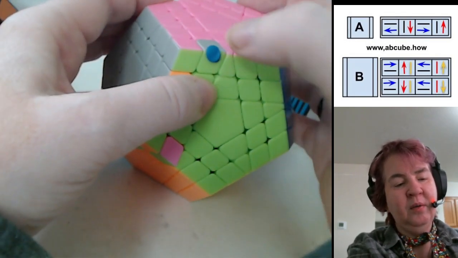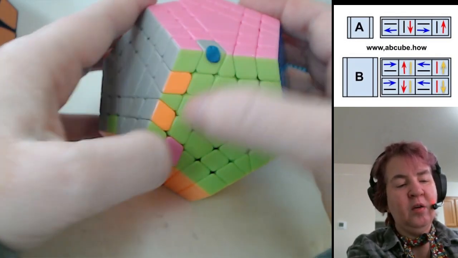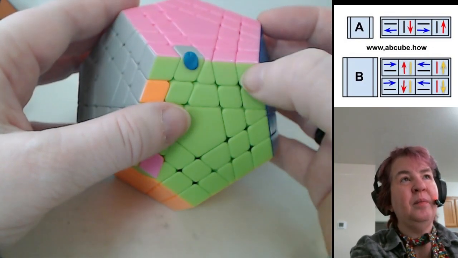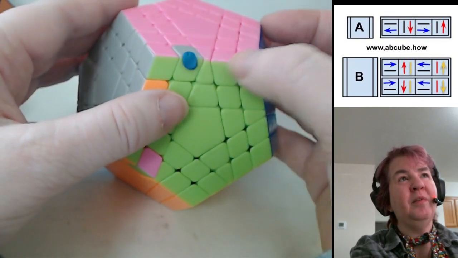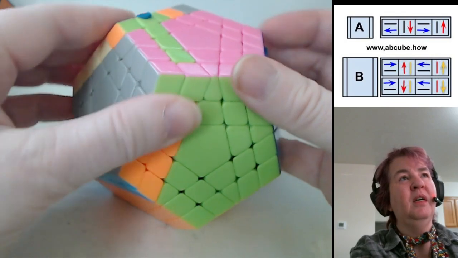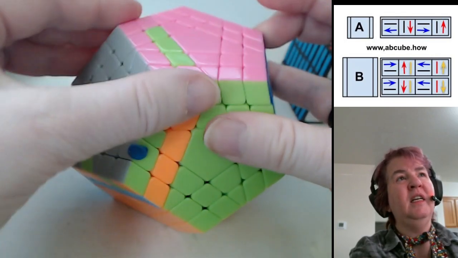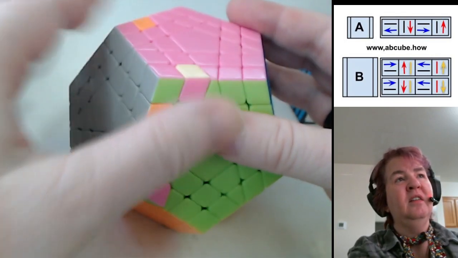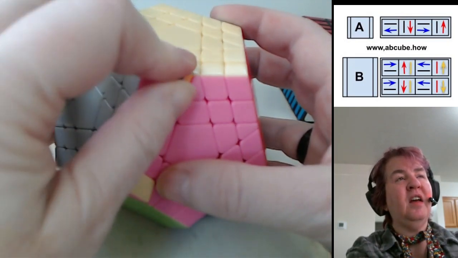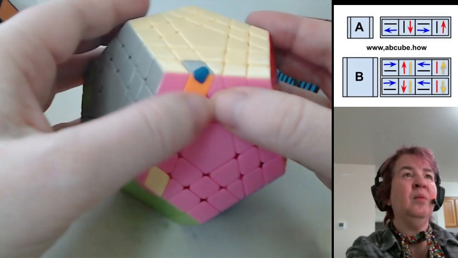So here's a green, here's a gray, corners match the front, so I'm going to move this into here. Top row, first column, second column, start by moving away, up, in, up, away, down, in, down, okay, and that moved a gray piece to the side where I can work on it.